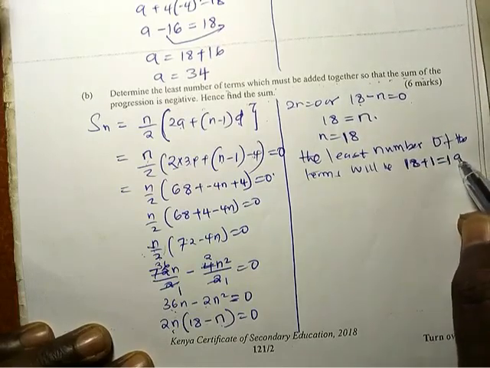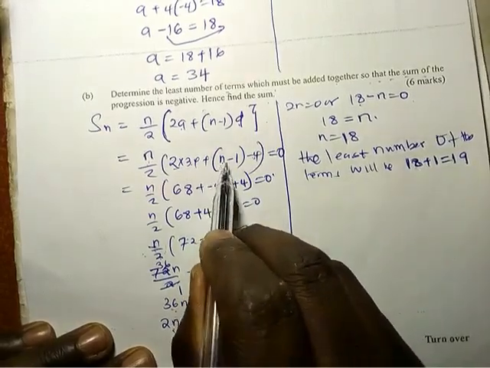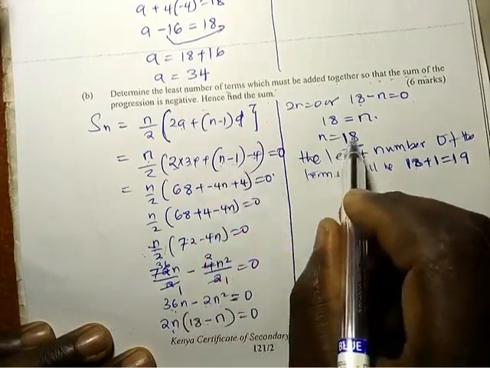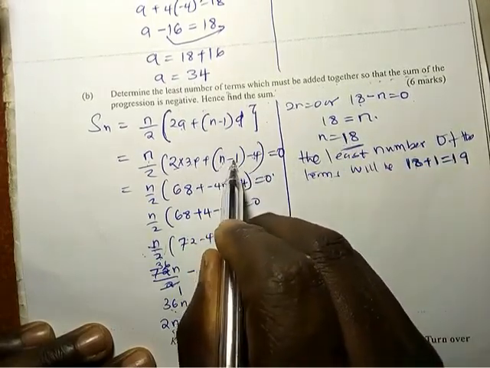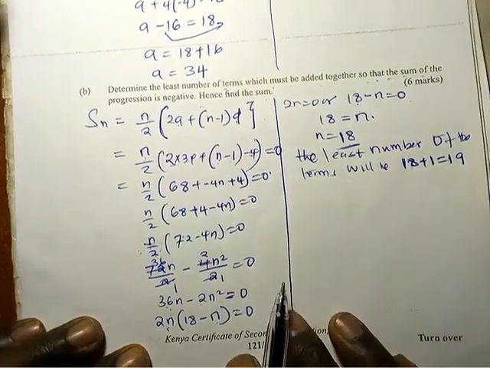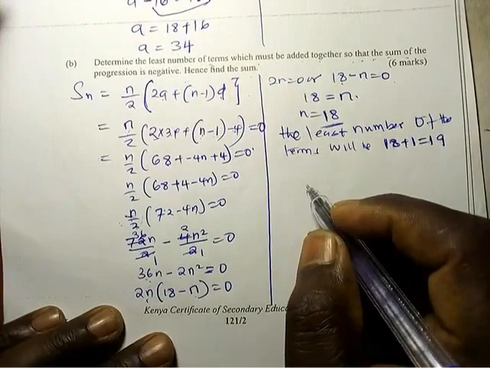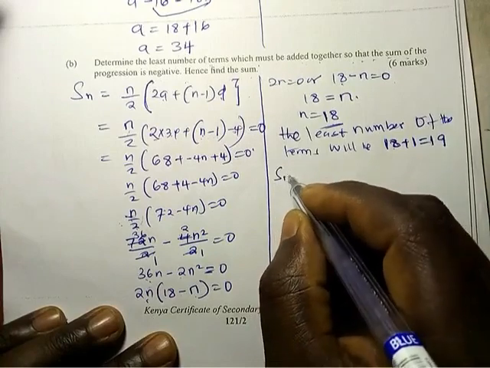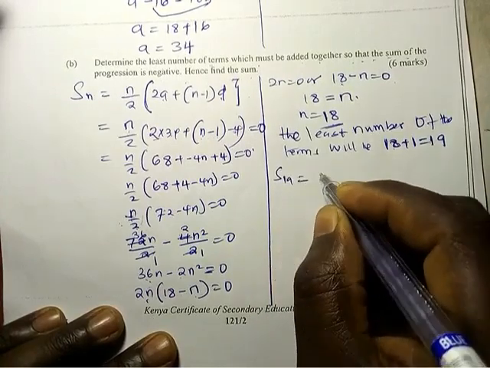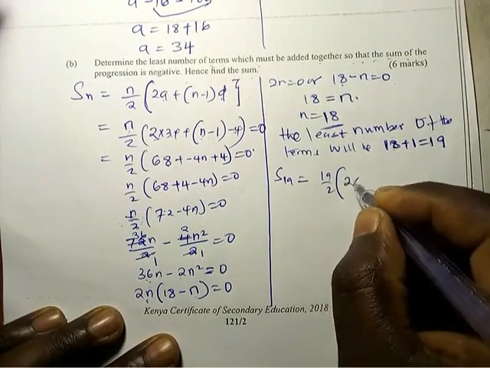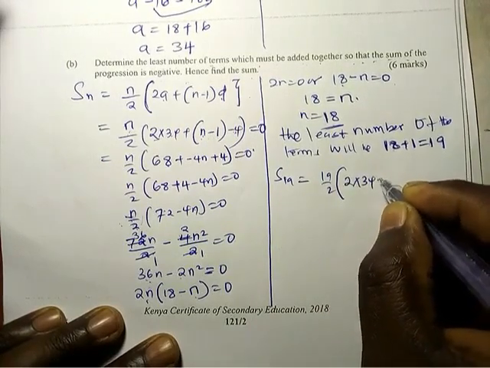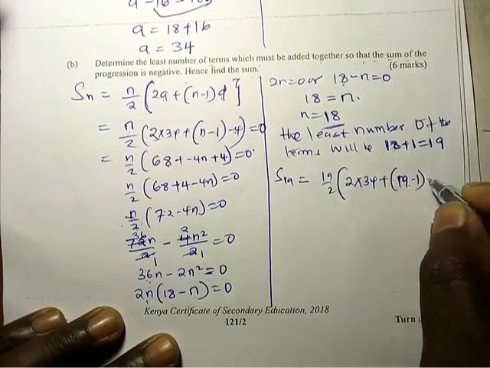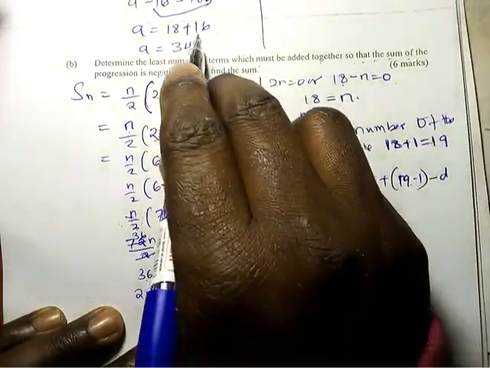Do you know the reason why we are adding 1? Remember, n minus 1, the least number is 18. So n minus 1, we want to get 18. So that's why 19 minus 1 will give us 18. Hence, find the sum. So the sum of 19 terms is equal to 19 over 2 into 2 times 34 plus n minus 1, which is now 18, times d, our d was negative 4.